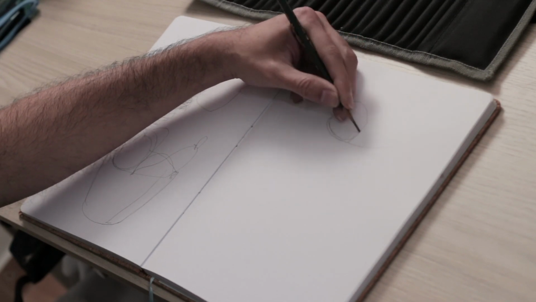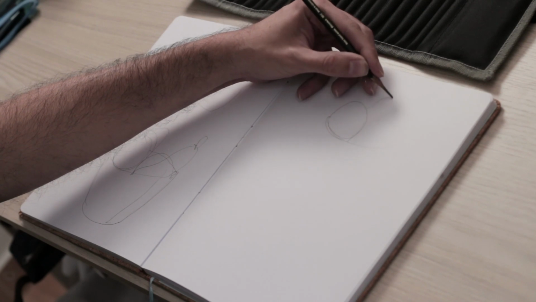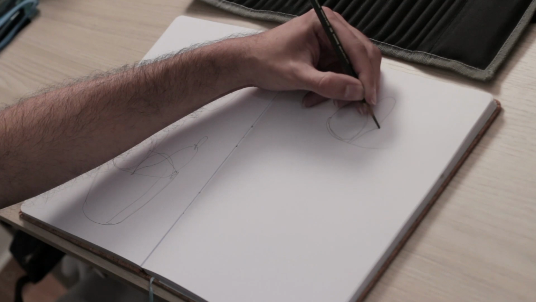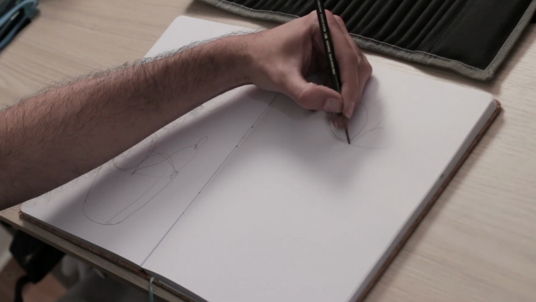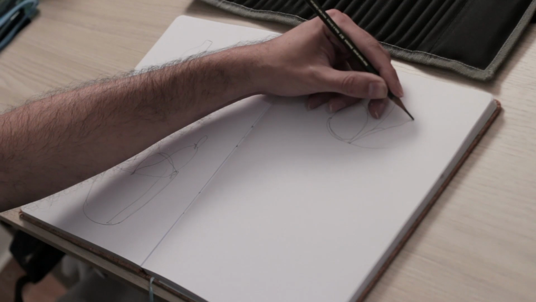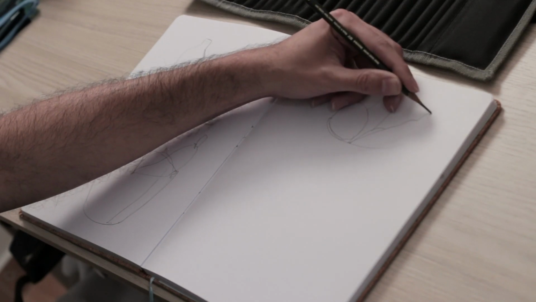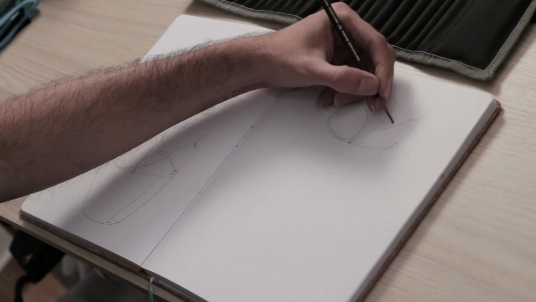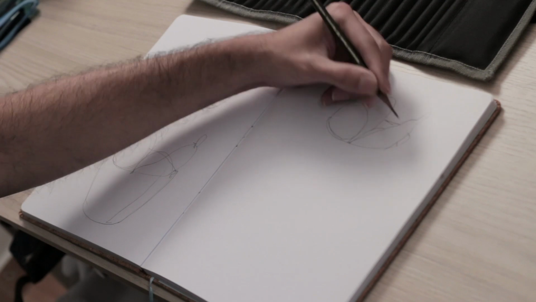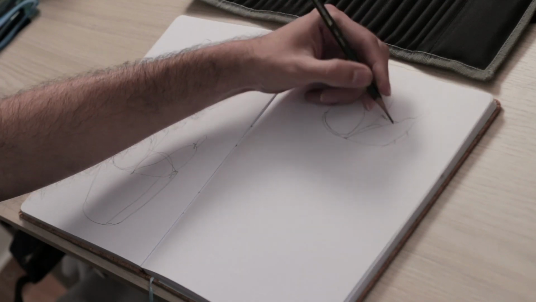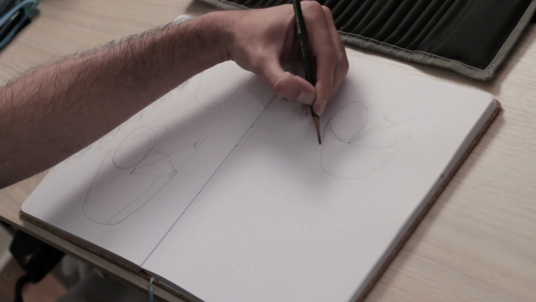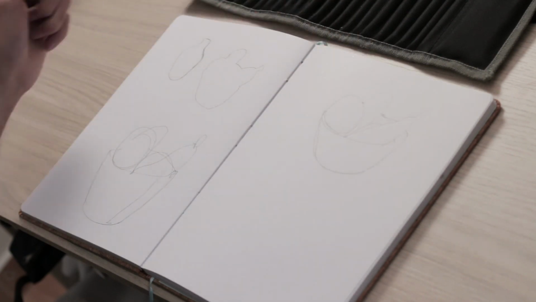Because I'm aiming to get the most difficult curve first. And what I'm trying to do is to make my hand follow the directions of the object. I'm abstracting the way it works, right? So yeah, that's a good activity for contour lines.